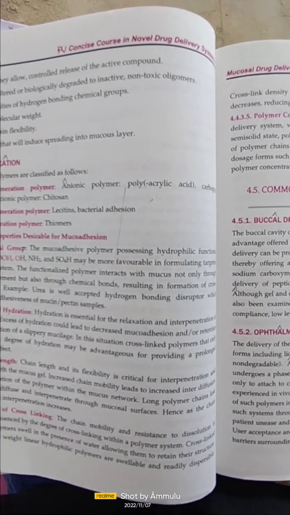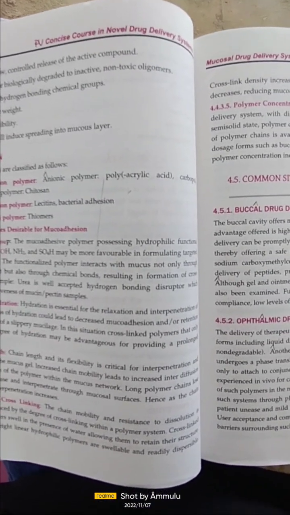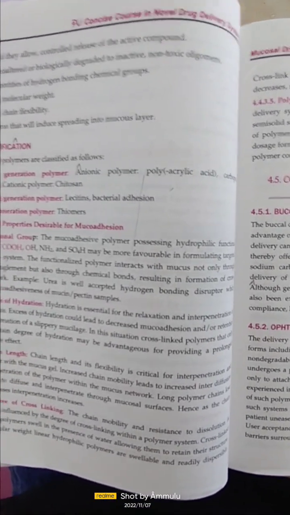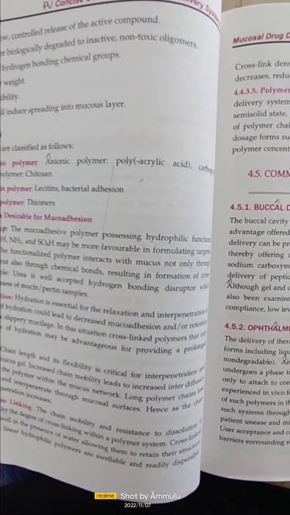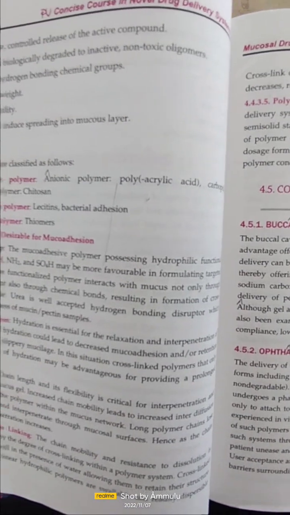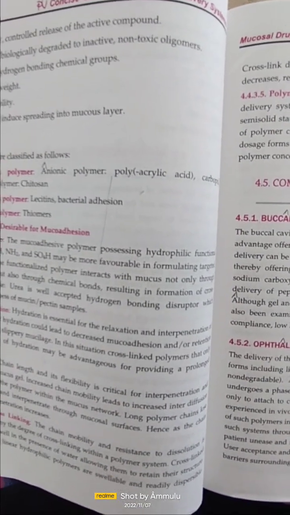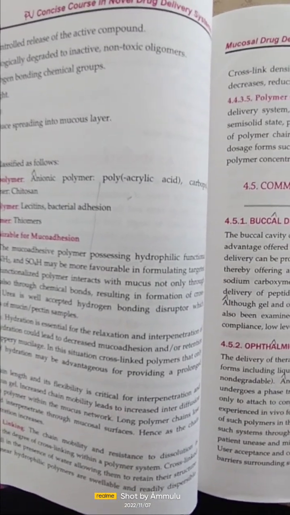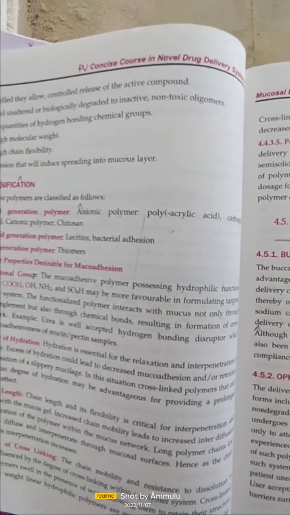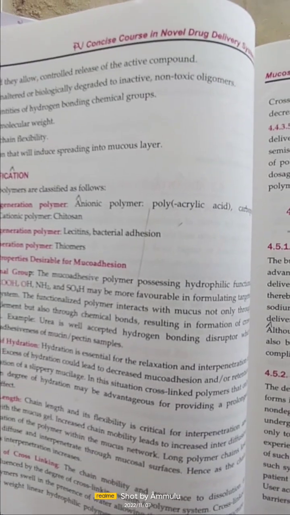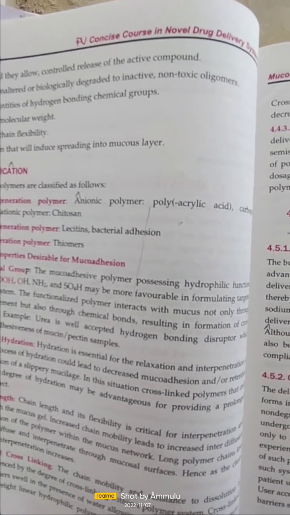And the fifth property of the polymer is concentration. This concentration is dependent on the physical state of the delivery system. With the difference between semi-solid and solid state dosage forms, in the semi-solid state the polymer concentration is low, while compared to the solid state the concentration is high. That is the difference.